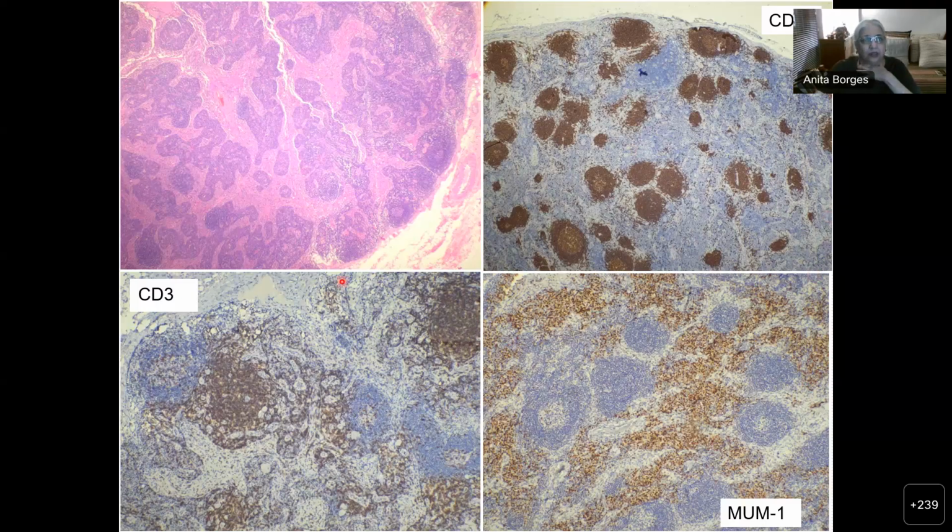You see that apart from the pink things, which are the sinuses, the rest of it is the medulla. And look at the medulla of this lymph node. It's just stuffed with plasma cells, which is where the plasma cells should be. So that's MUM1. Good.